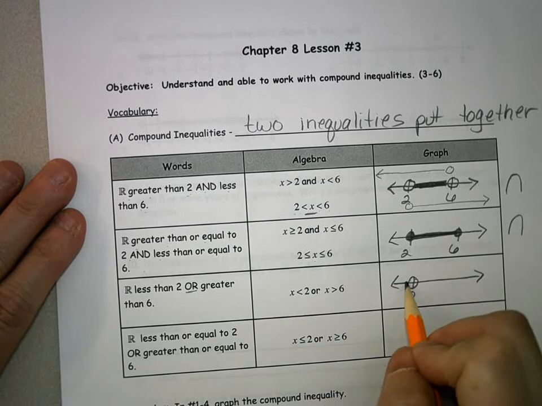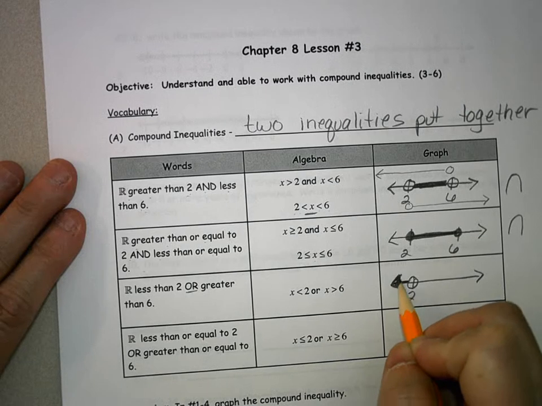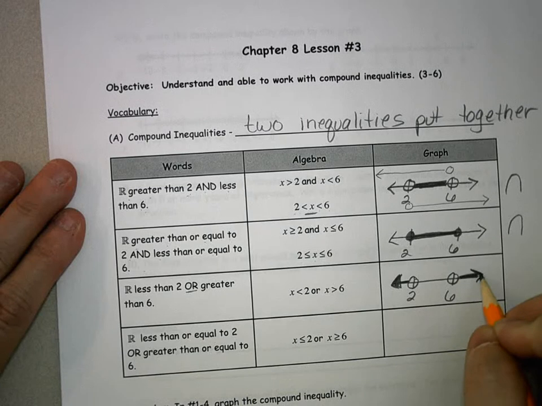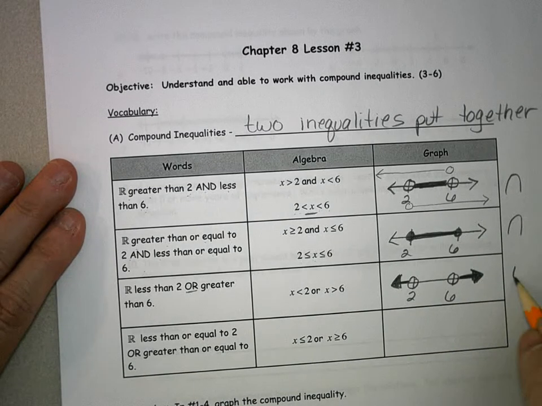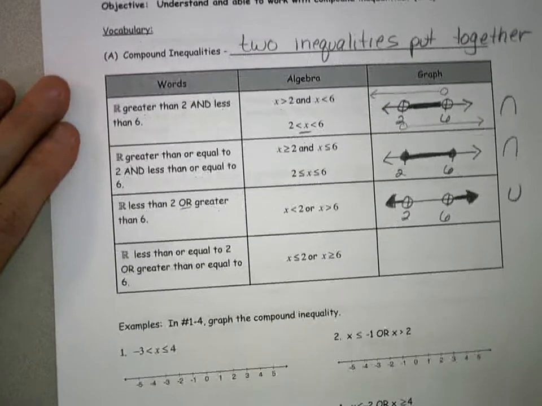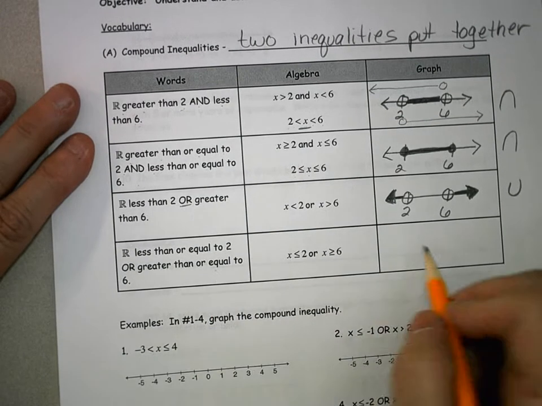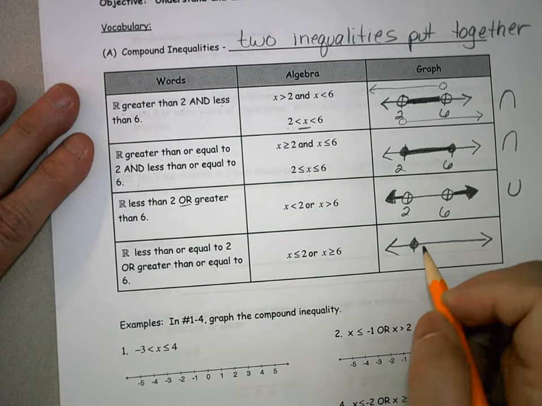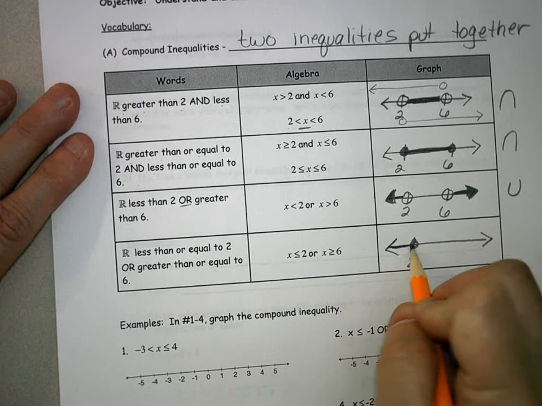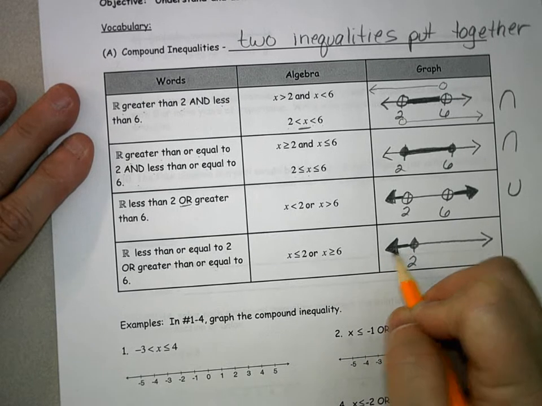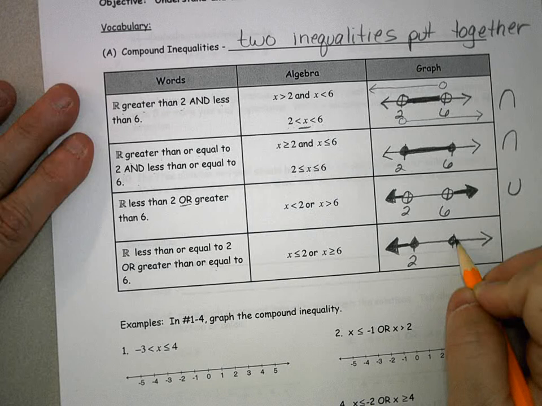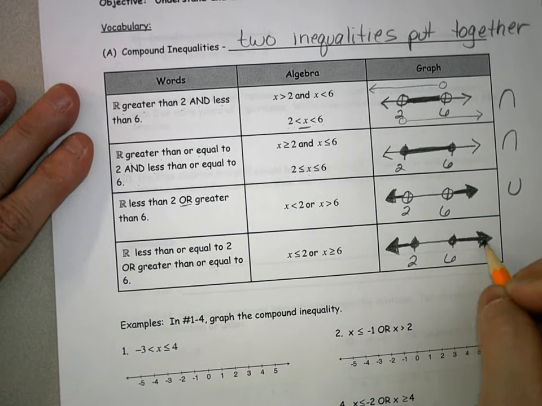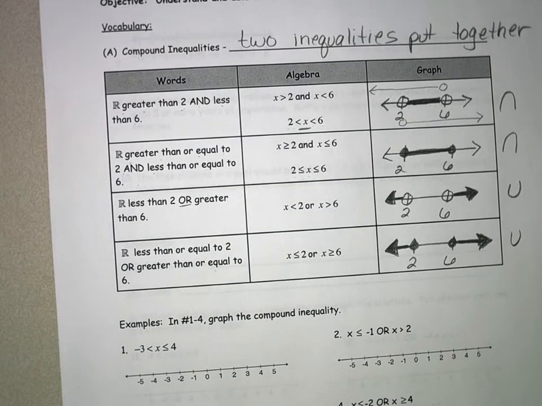Now we have this or, and here there are two parts to the graph. X can be smaller than 2, so it can be over here, or it can be bigger than 6, or it can be over here. And this is called a union. And the next one is very, very similar, only now we can include the endpoints. X is less than or equal to 2, so we're going to have a closed circle. X is greater than or equal to 6, and that is also called a union.